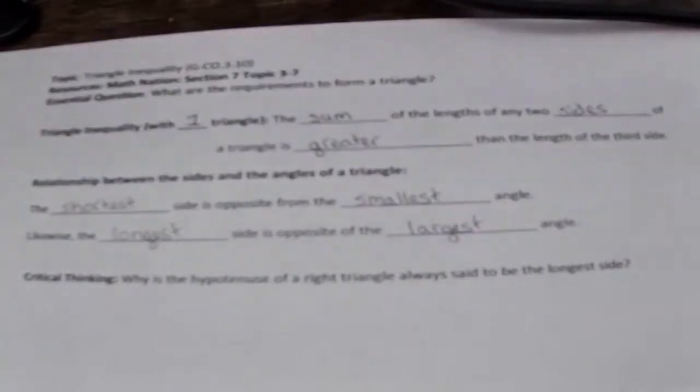So when we do the critical thinking question, yes, we actually have to do a little bit of thinking in math. This is saying, why is the hypotenuse of a right triangle always said to be the longest side? So this goes with what we said here with the relationship between sides and the angles of a triangle.